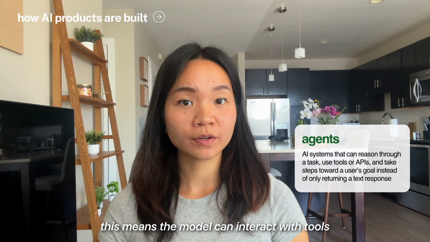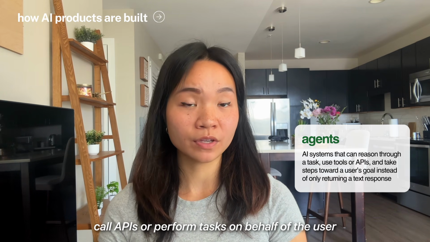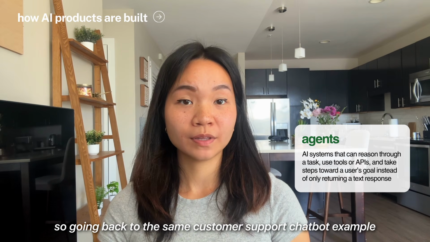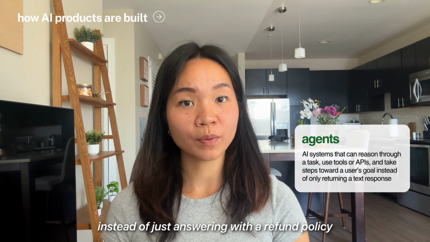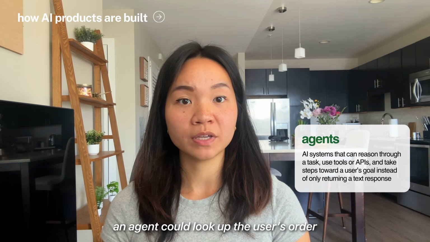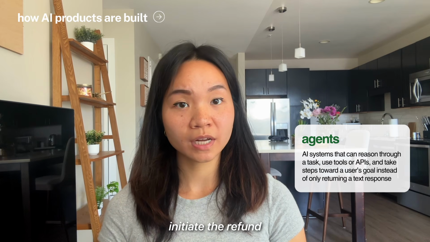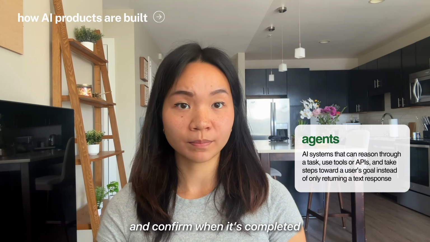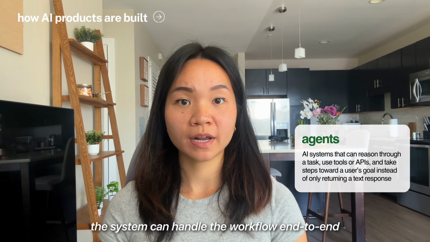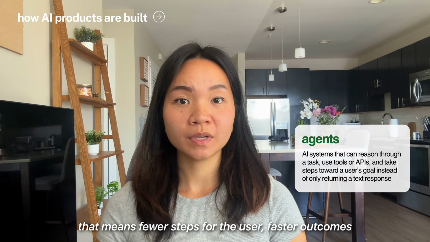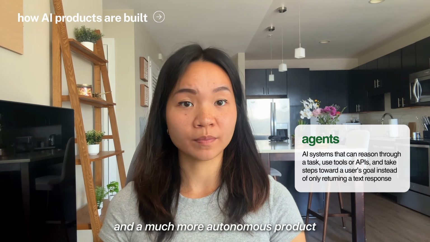This means the model can interact with tools, call APIs, or perform tasks on behalf of the user. So going back to the same customer support chatbot example, instead of just answering with a refund policy, an agent could look up the user's order, check if it's still eligible for a refund, initiate the refund, and confirm when it's completed. Instead of the user having to take the next step, the system can handle the workflow end-to-end. That means fewer steps for the user, faster outcomes, and a much more autonomous product.